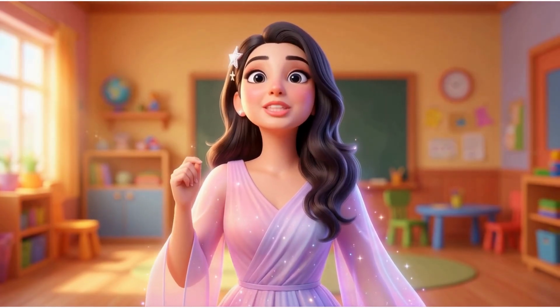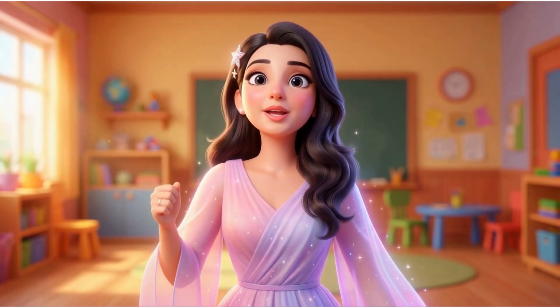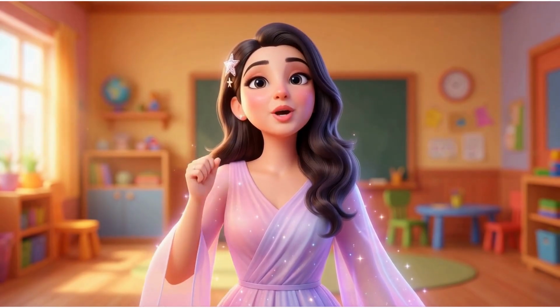After I want, you can use a thing or an action. For example, I want a car. I want a book. Or I want to eat. I want to go. I want to learn English.